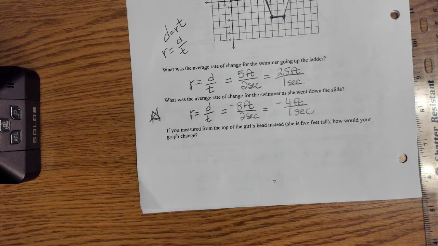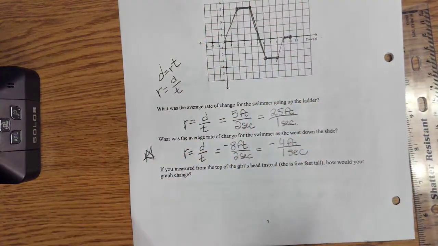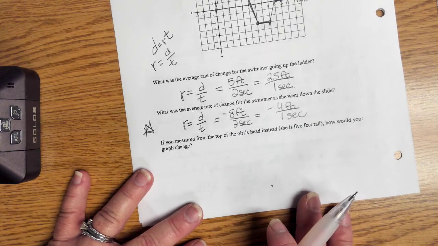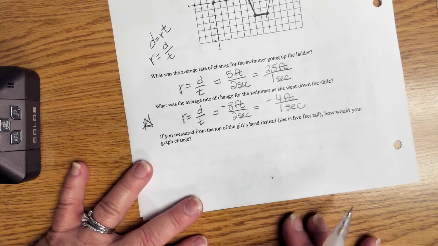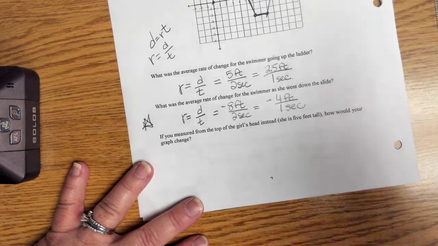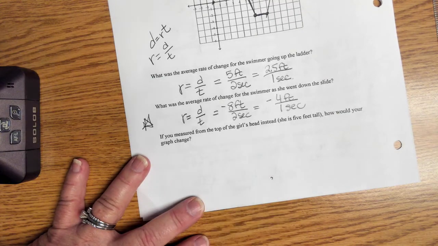You fixed me. If you measured from the top of the girl's head instead, she's 5 feet tall, how would your graph change? So what is that? Well, how would the graph change? What is it when we slide something on a graph? What do we call that movement? Translation. Okay? Remember that from 8th grade? Reflections is flipping. Translations are sliding. Rotations are turning.